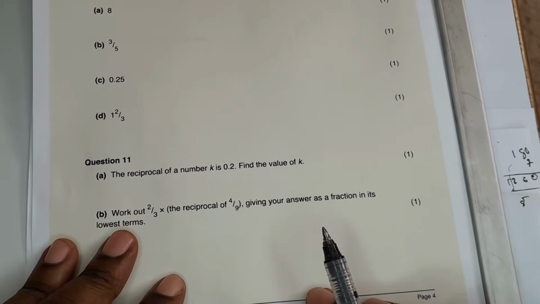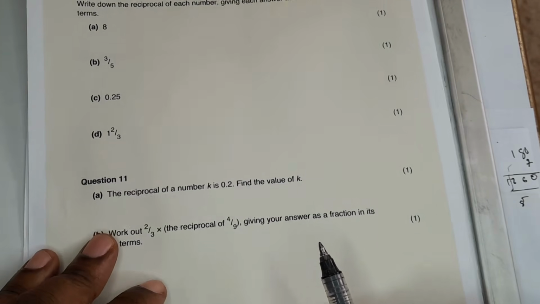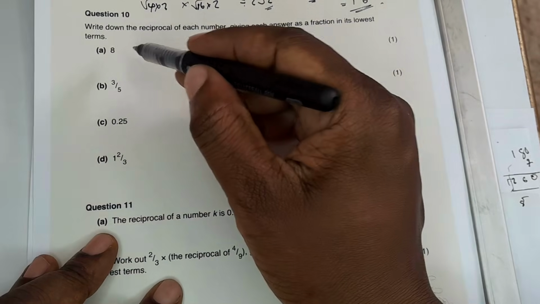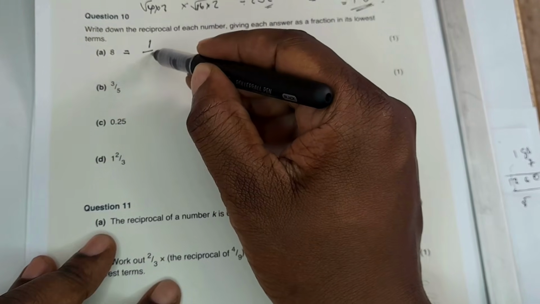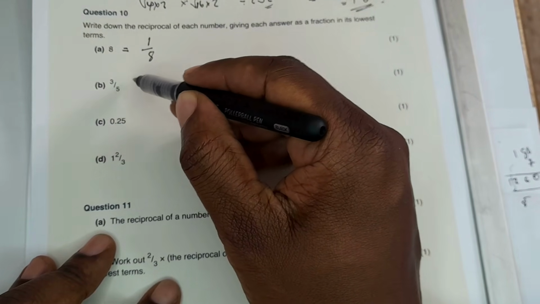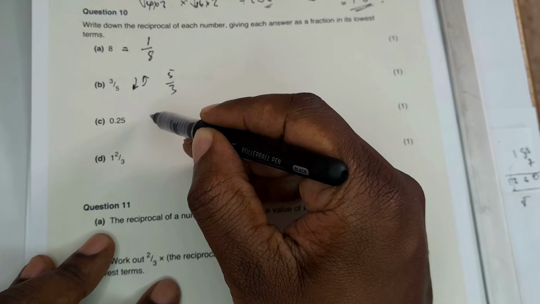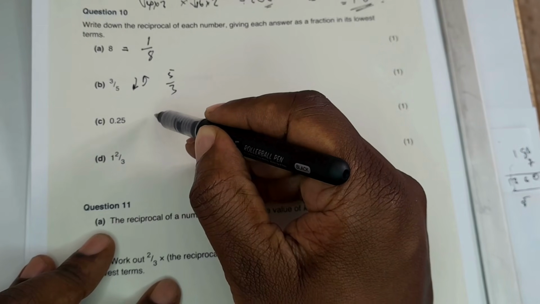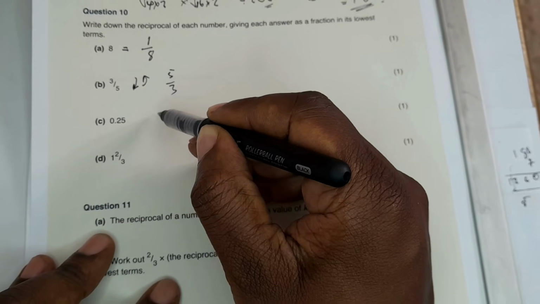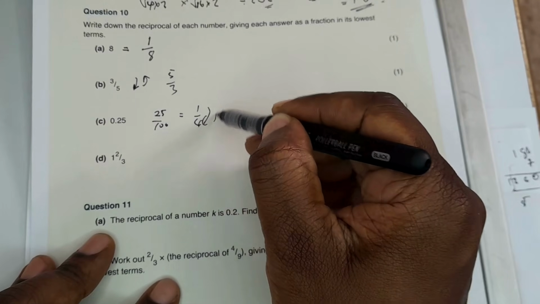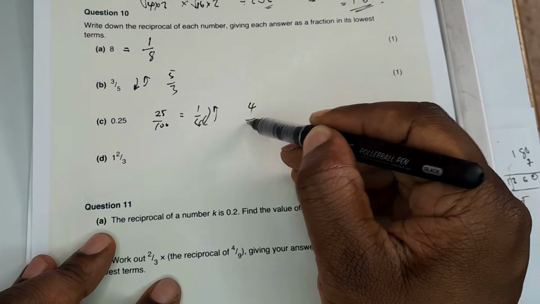Now, let's have a look at number 10. Maybe we can conclude with just a few. Write down the reciprocal of each number, giving the answer as a fraction in its lowest terms. The reciprocal of a number is 1 over that number, so this is 1 over 8. The reciprocal of a fraction, you invert, which makes life easy: 5 over 3. Reciprocal of 0,25: you write this as a fraction, 25 over 100, which is 1/4. You invert the reciprocal of a fraction to give you 4.